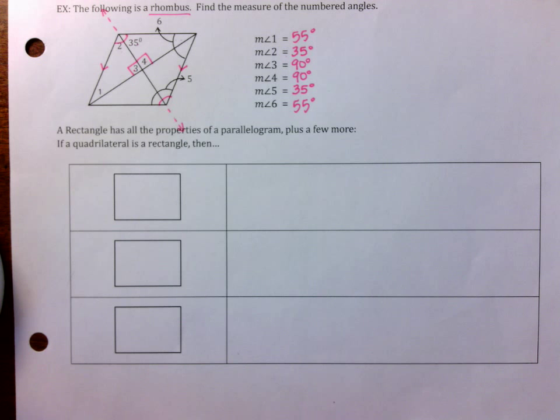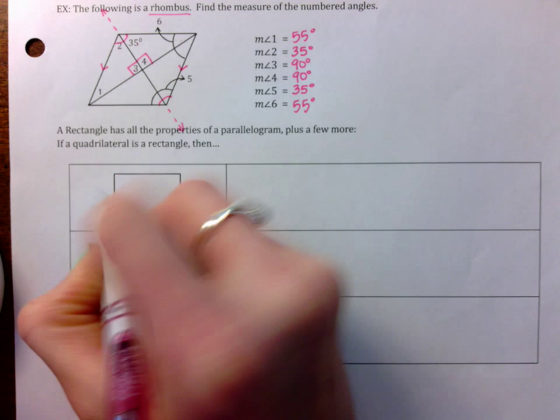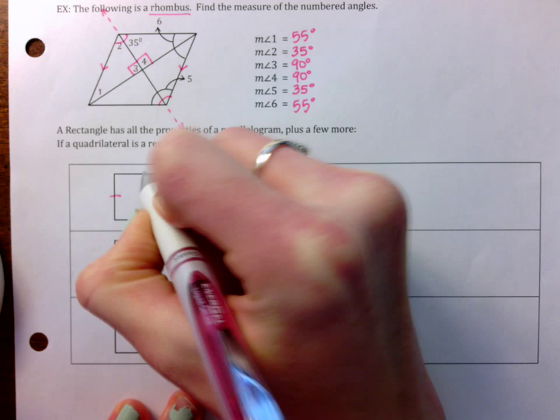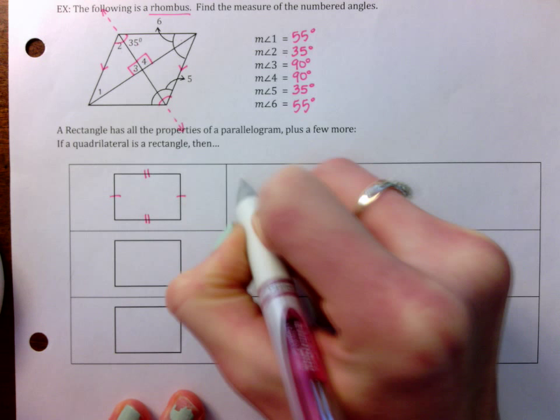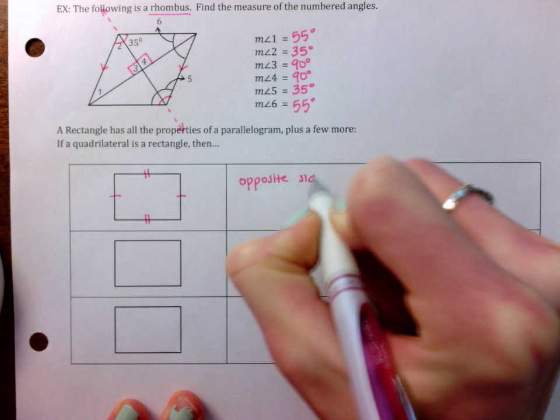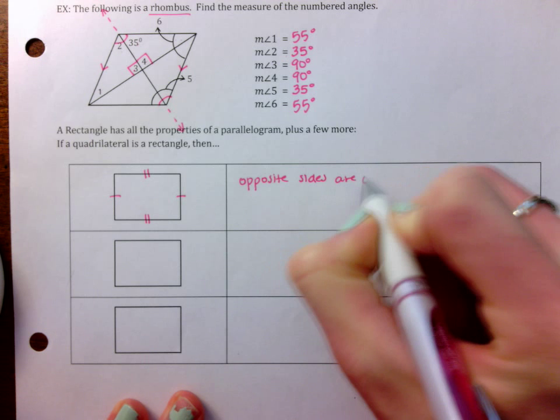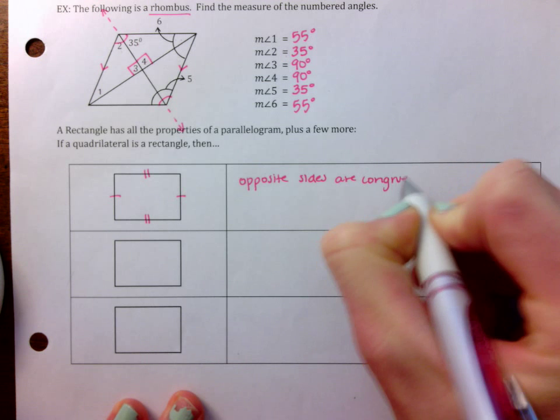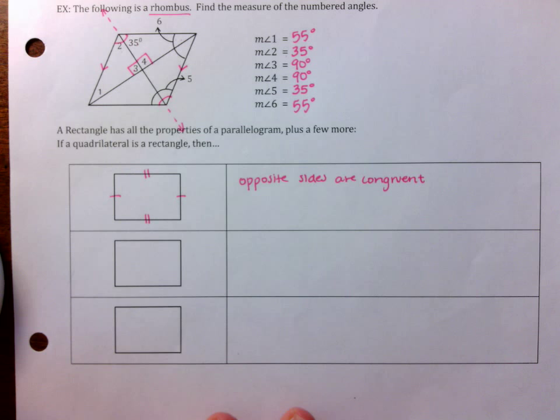So in rectangles, let's talk about the sides first of all. The opposite sides of a rectangle are congruent. The next one's going to be pretty obvious.